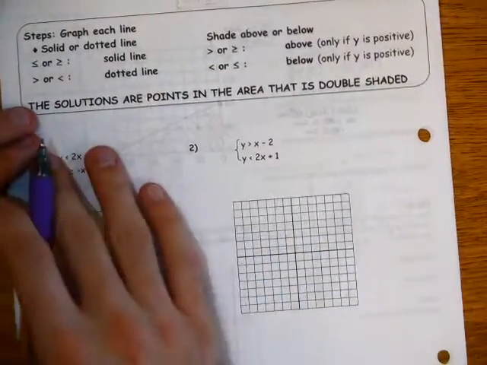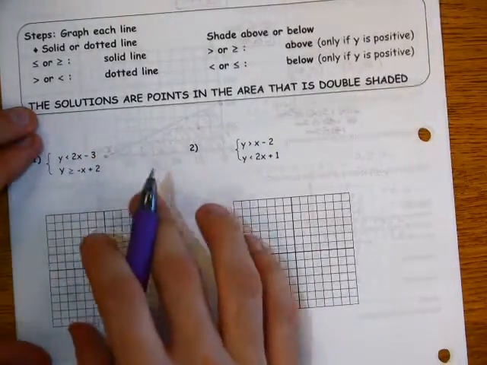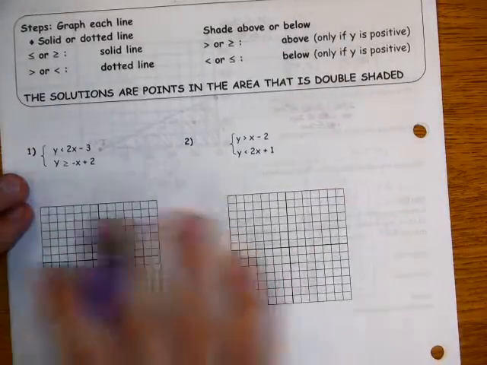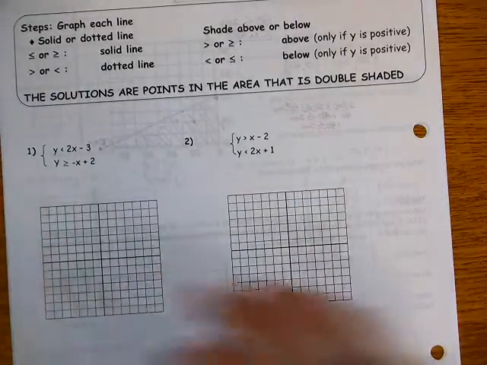All right, so this is solving systems of linear inequalities. So here's how this one works. And I'll demonstrate this in another video so it's not so long.